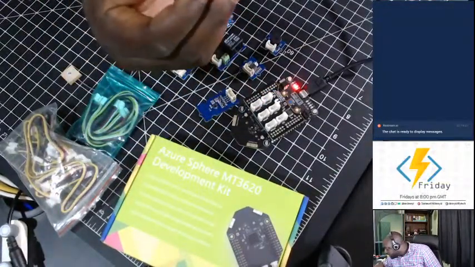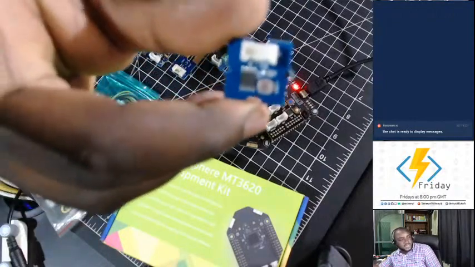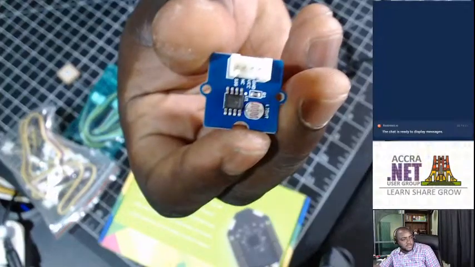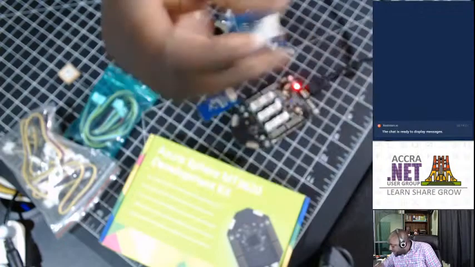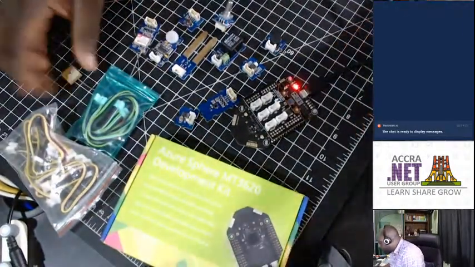This is, I think, a light sensor. This is a light sensor. Hopefully it focuses well for you to see that. Yep, this is a light sensor. You can see the sensor right there. And the good thing about this is that you don't need a breadboard.